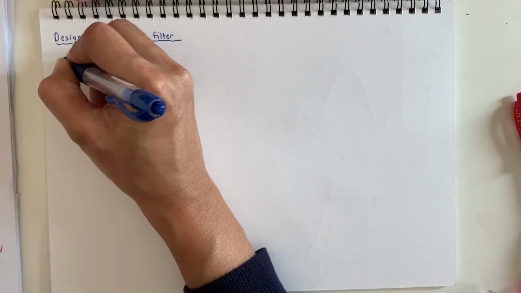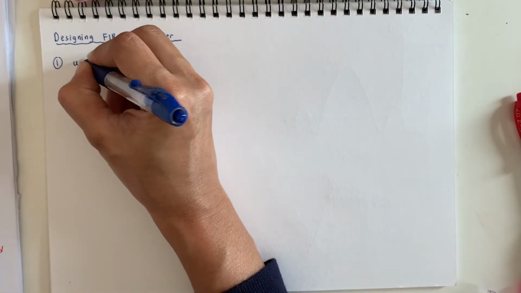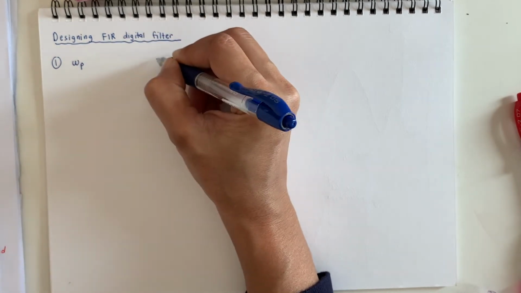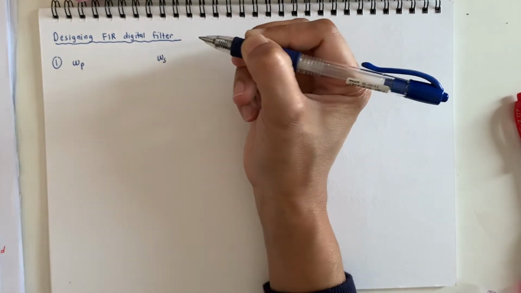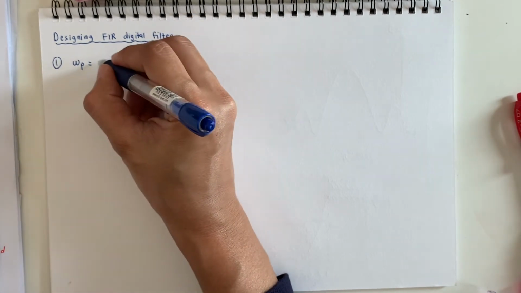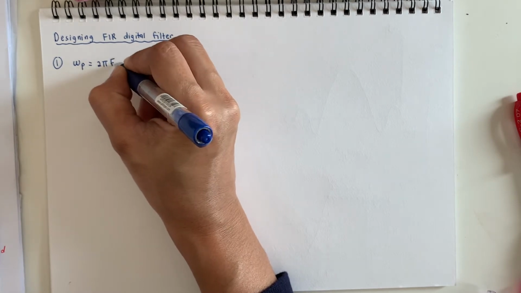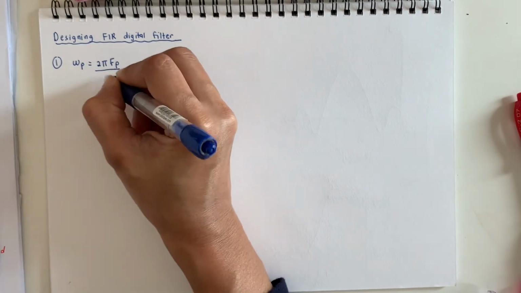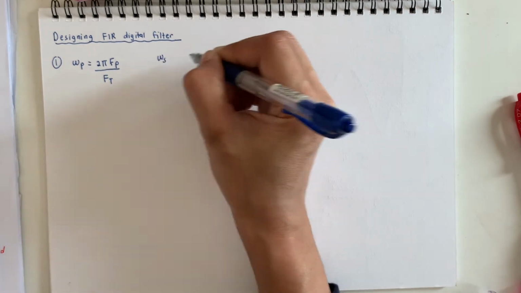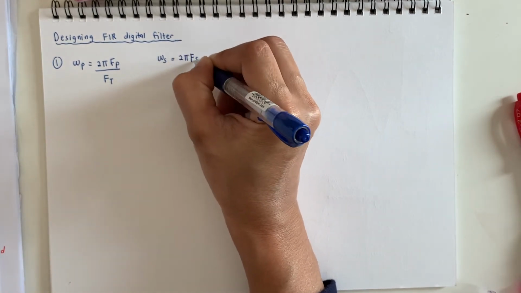The first step in filter design is to find your omega p and omega s values. To get omega p and omega s, you use the equations: omega p equals 2 pi fp over ft, and omega s equals 2 pi fs over ft.